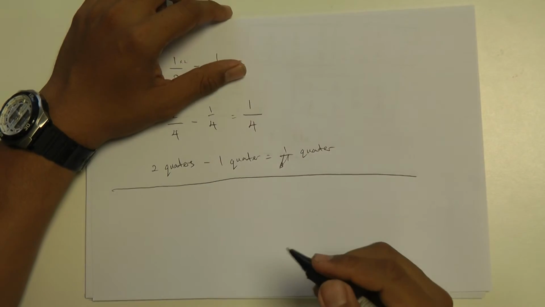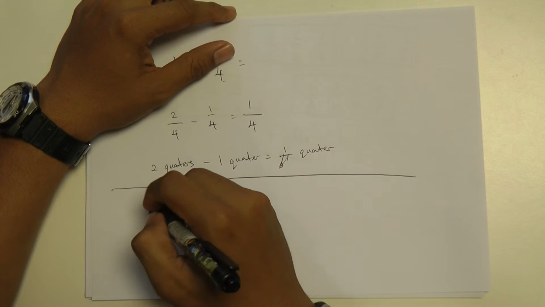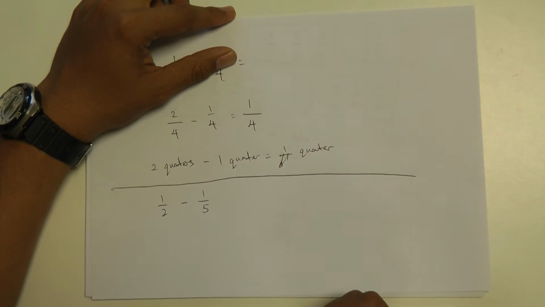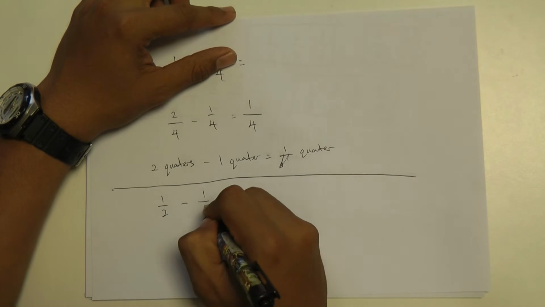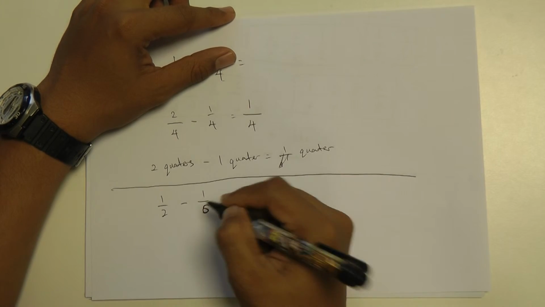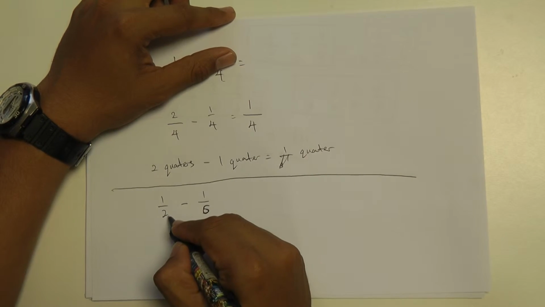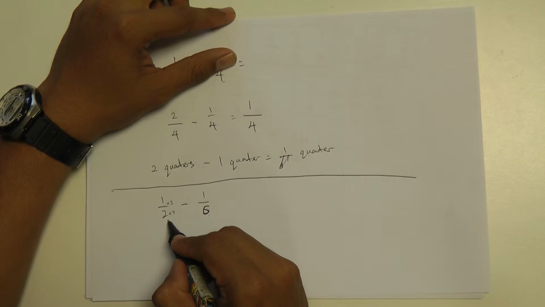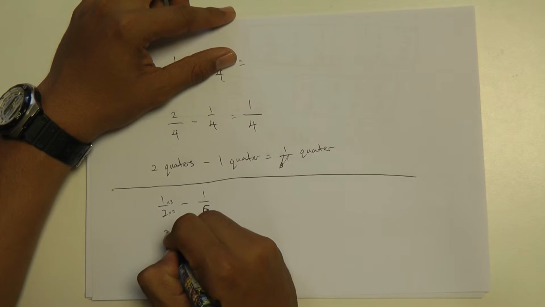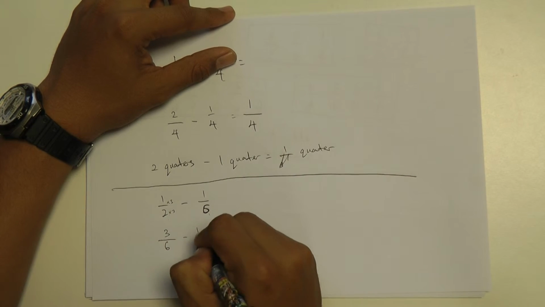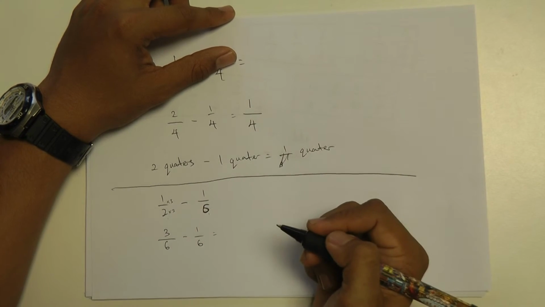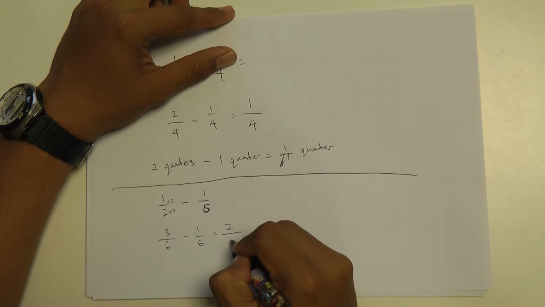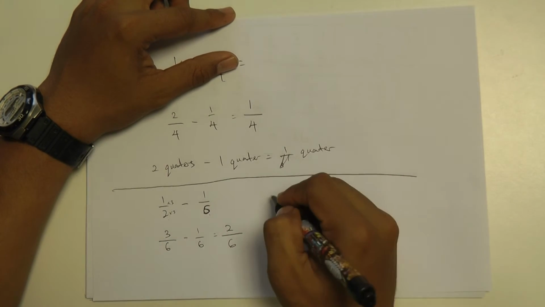Okay, let's not be confused. Let's try with another example. 1/2 minus 1/5. So let's try with 1/6 first. Okay, 1/2 minus 1/6. So I know from 2 I can get a 6 simply by multiplying it by 3. So when I multiply the denominator by 3, I also multiply the numerator by 3. Here I get 3/6 minus 1/6, which will give me 3 minus 1 is 2, and 6 is a 6, so it's a fraction of group 6.